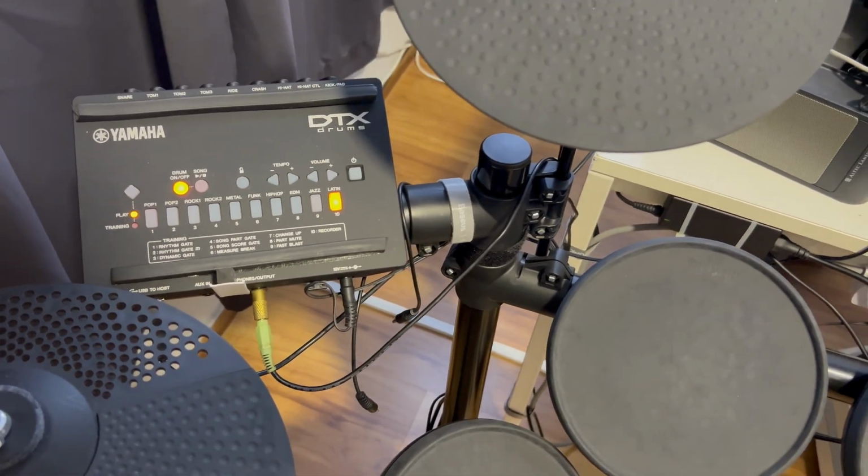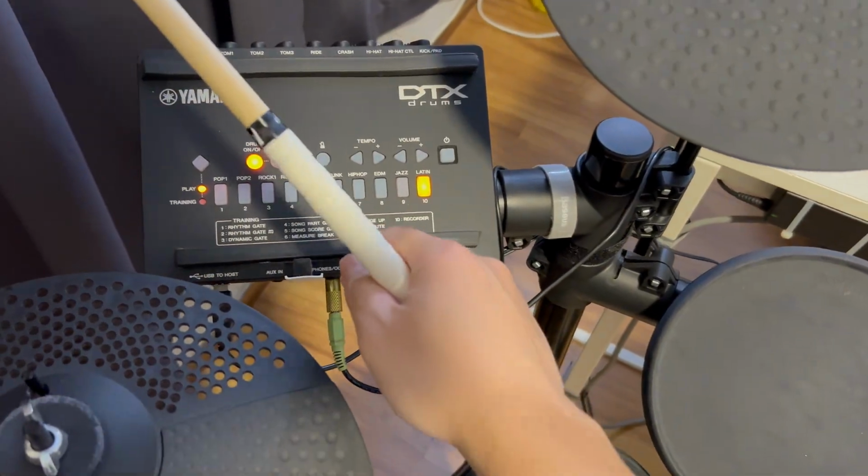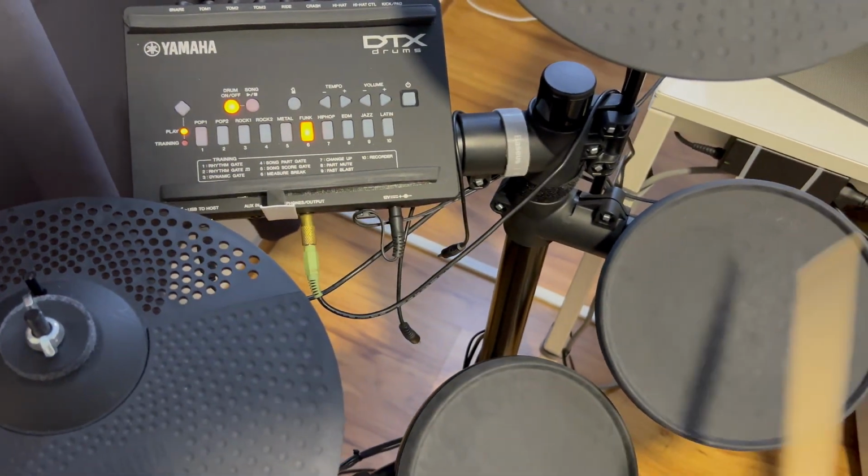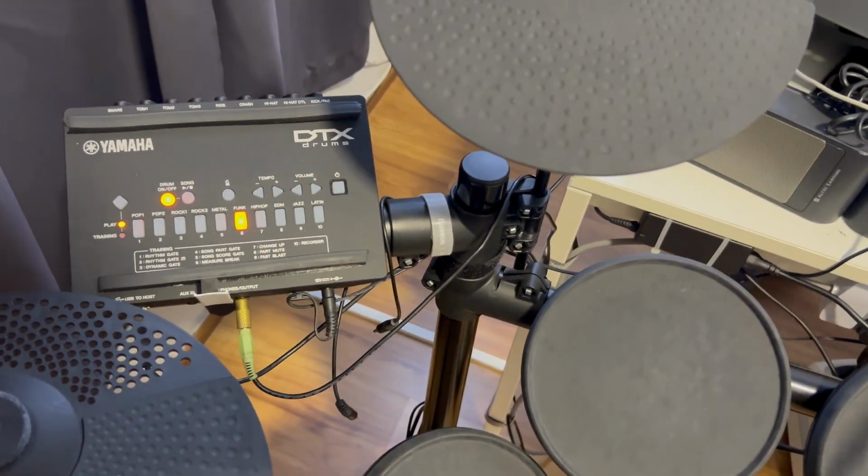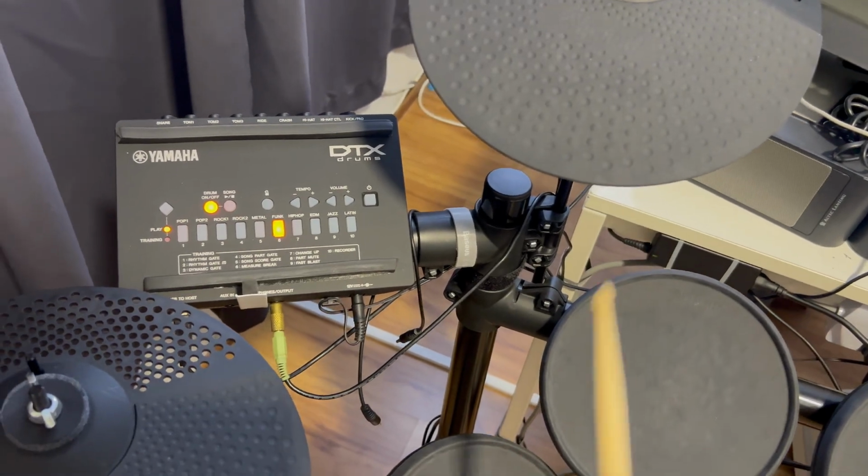You can check by changing the drum kit to anything, and the DTX drum won't generate any sounds, but what we are hearing here is the one generated from the VST drum software.